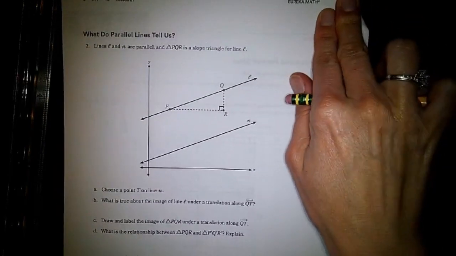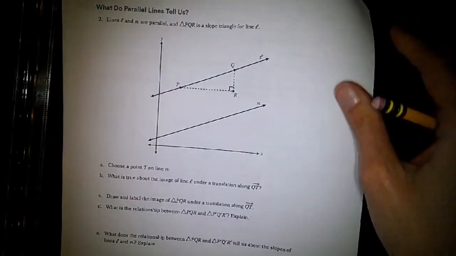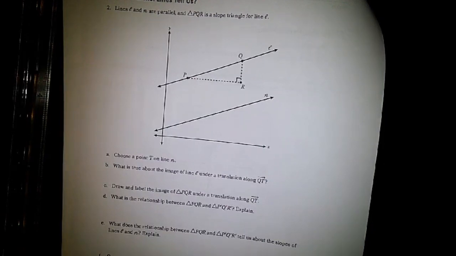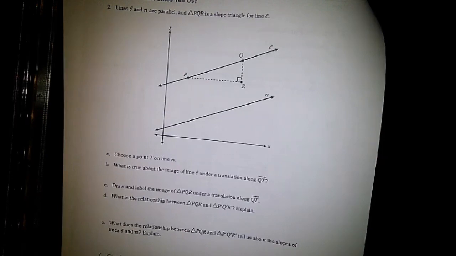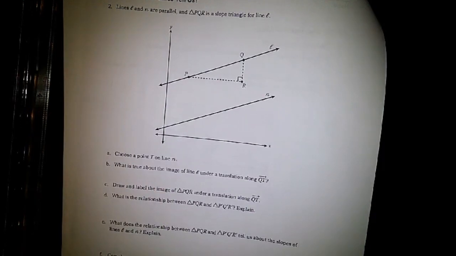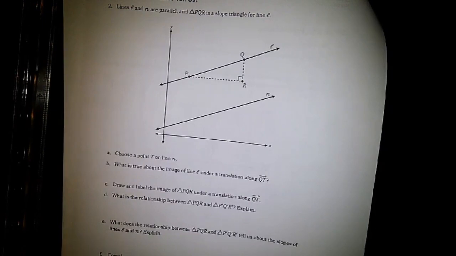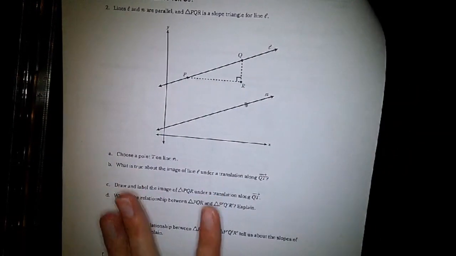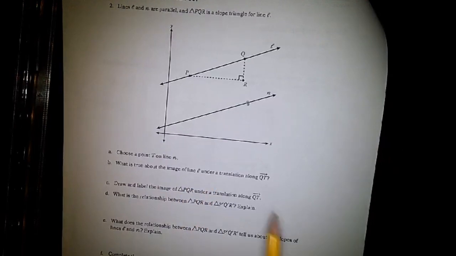So lines L and N are parallel, and triangle PQR is a slope triangle for line L. And they want us to choose a point T on line N. So I want everybody to choose a point on line N. What's true about the image of line L under a translation along QT?